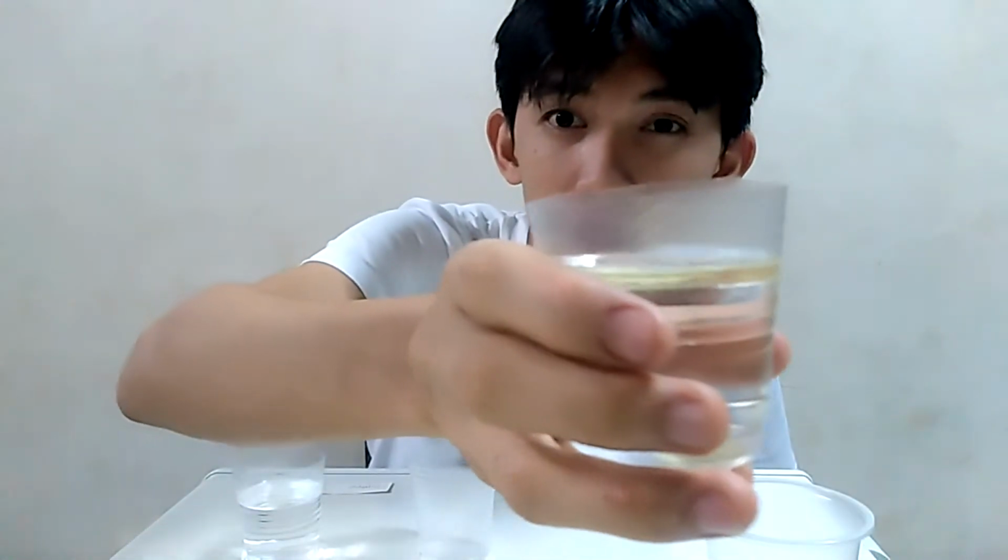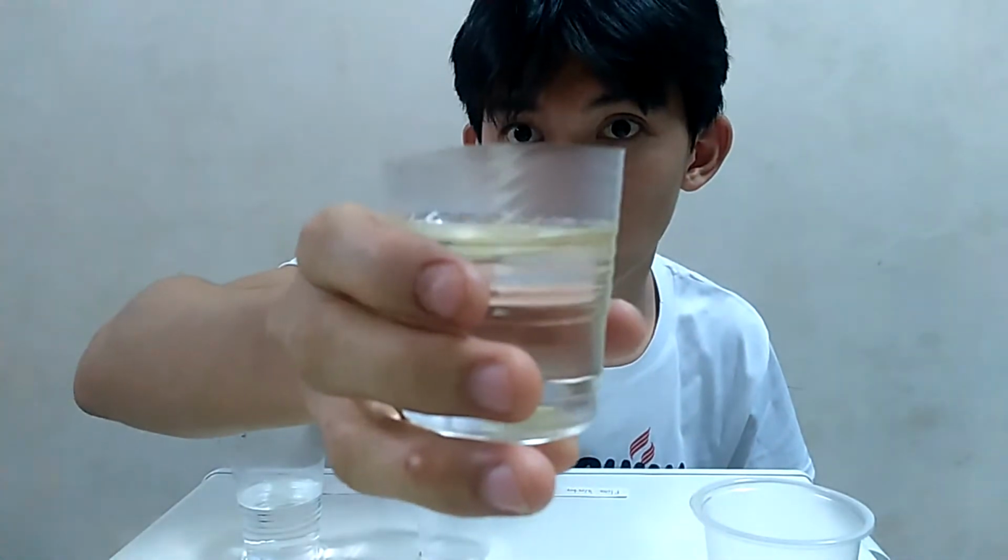So here is the result of our solubility testing for oil on plain water at room temperature. As you can see, the oil stays above the water. It doesn't sink. So why is that? The explanation is that all liquid is held together by hydrogen bonds.